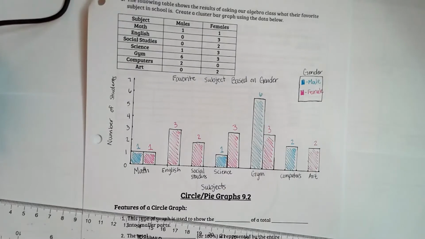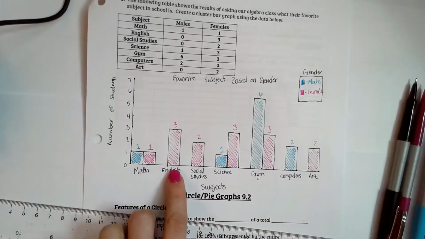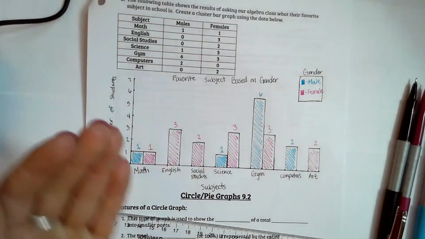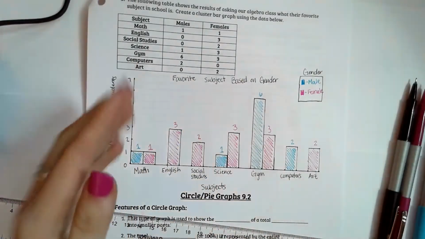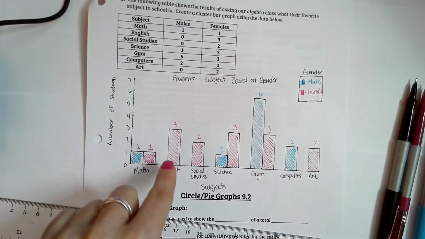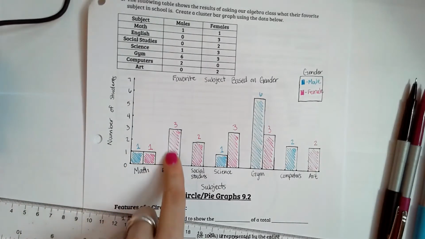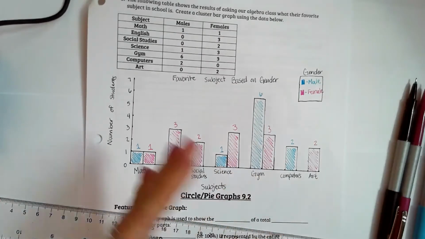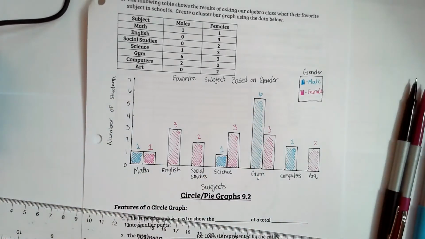Okay? But if a number is 0, then you don't have to include that as a part of your cluster, and just know that the order should be the same. So it should always go males and then females. This one doesn't have any males, so it was just females, same thing here, but otherwise males and then females. It wasn't flip-flopped, so it should always go in the same order if all of the data is represented for that category. Okay?